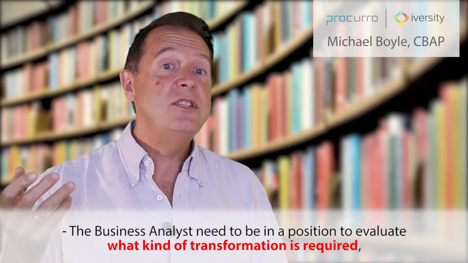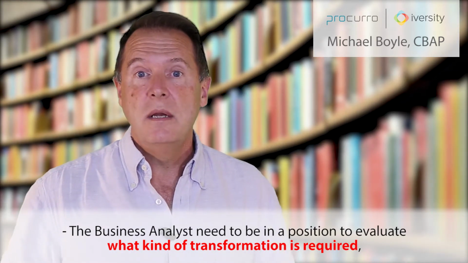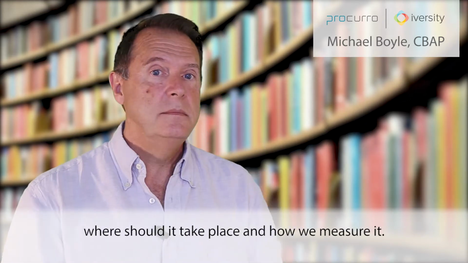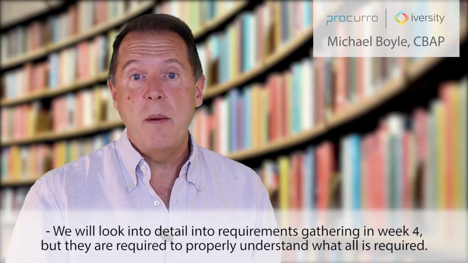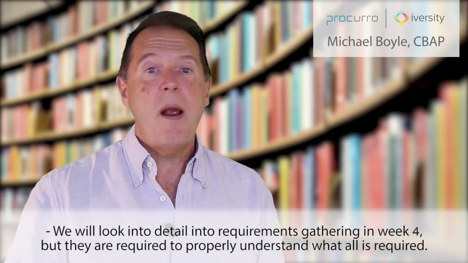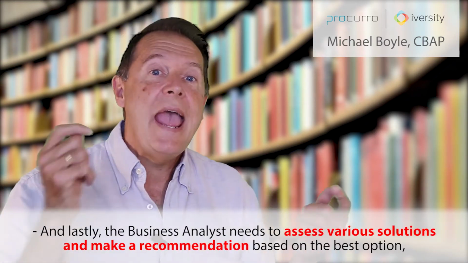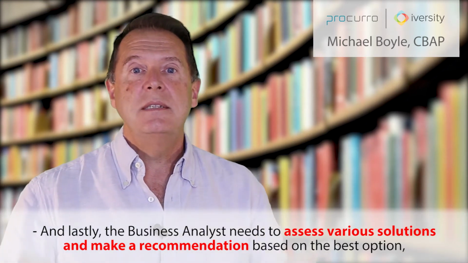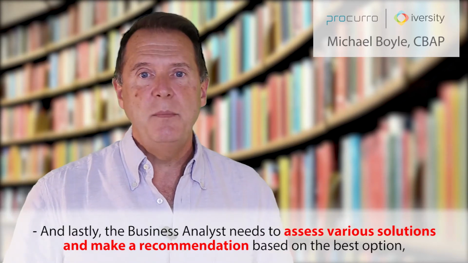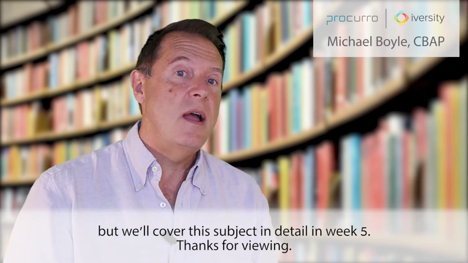The BA needs to be in a position to evaluate what kind of transformation is required, where it should take place, and how we should measure it. We will look into detail into requirements gathering in week number 4, but they are required to properly understand what is required. That's why it's called requirements gathering. And lastly, the business analyst needs to assess various solutions and make a recommendation based on the best option. But we'll cover this subject in detail in week number 5.